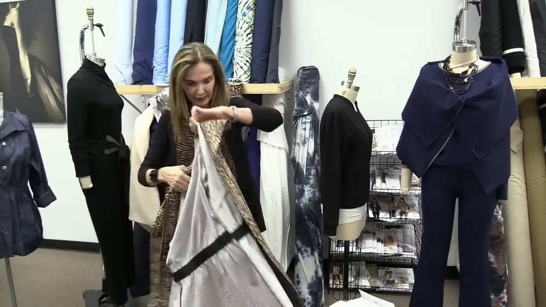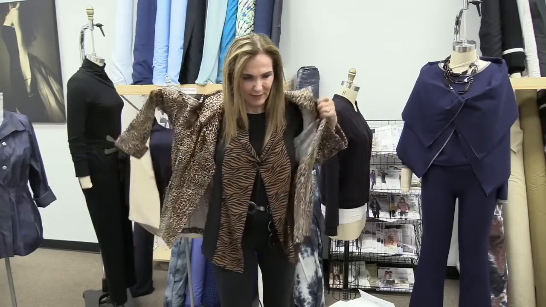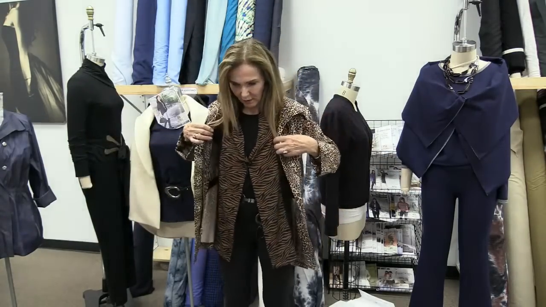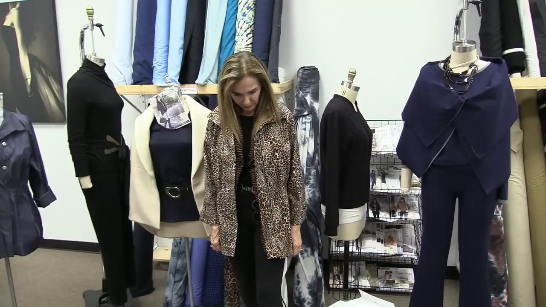I love this jacket, and I think part of the reason I like it is the lines of the jacket. The lines are just so cool, and I love how the back is, I don't know, it's just cute. And like I say, the rest of what you have on doesn't matter. It's just fun.